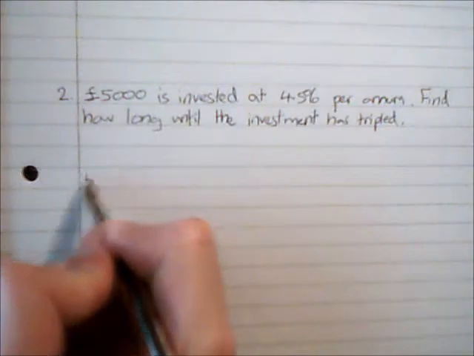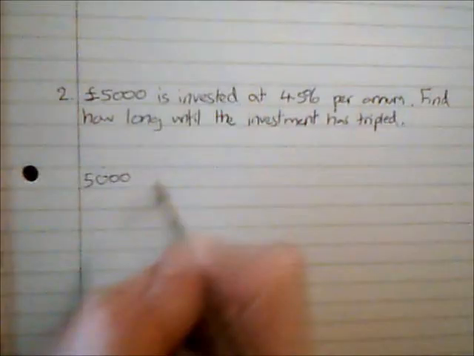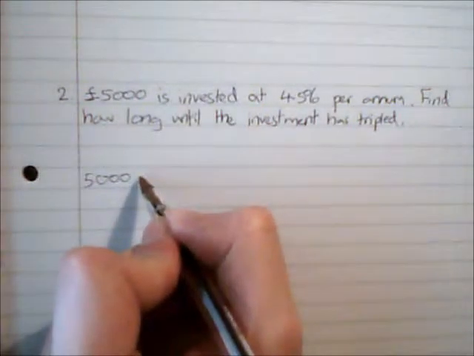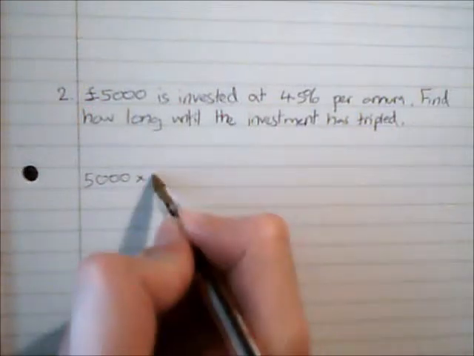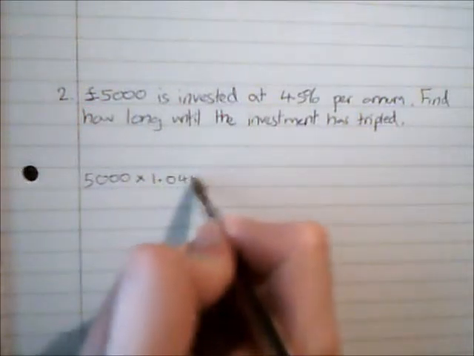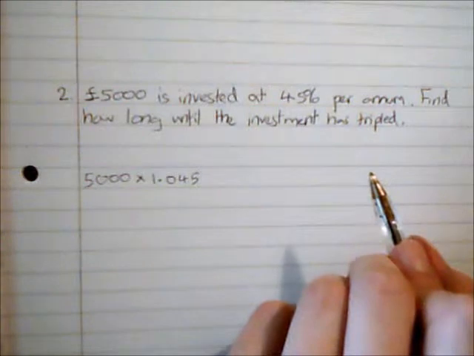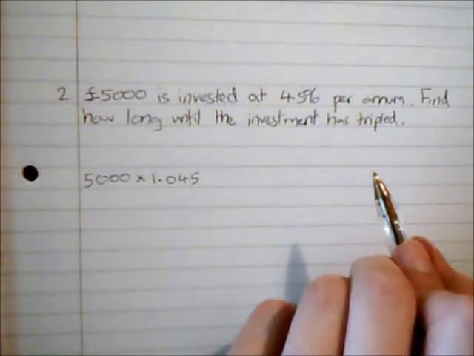So this second question, we're looking at a financial situation. So £5,000 is invested at 4.5% per annum. Find how long until the investment has tripled. So we have an initial investment here of 5,000, and 4.5% per annum is 1.045 of the value of the year before.